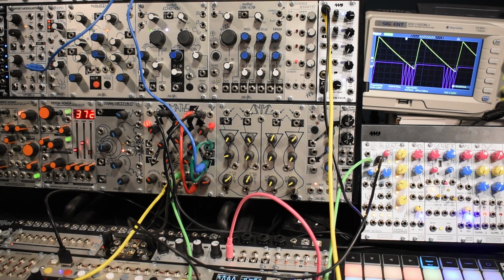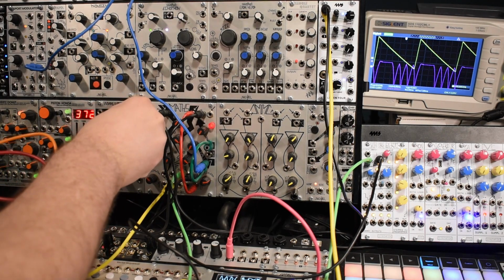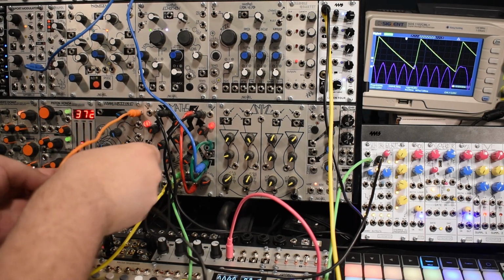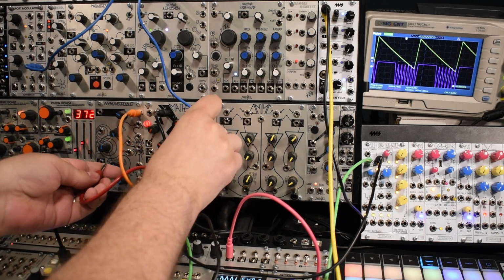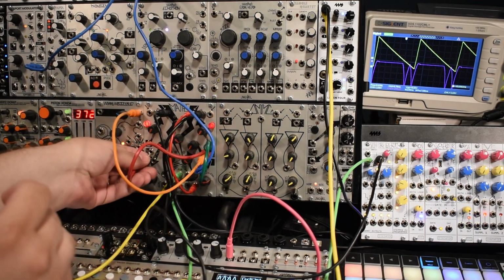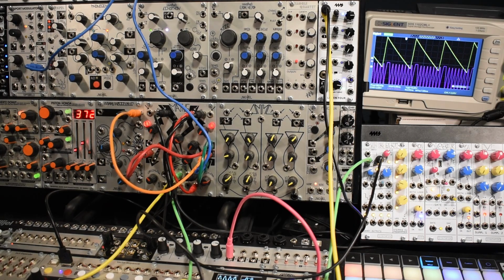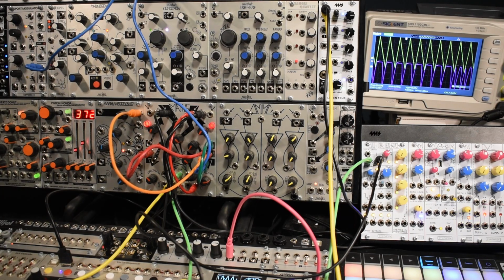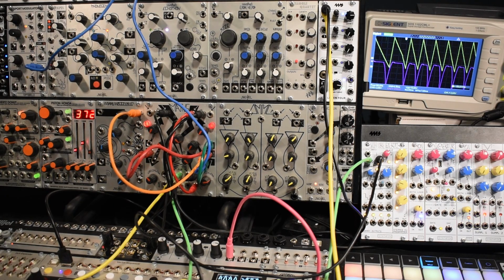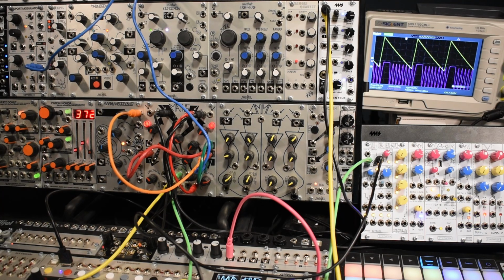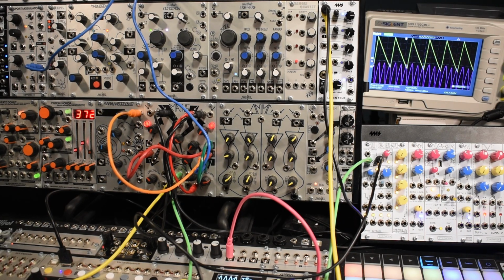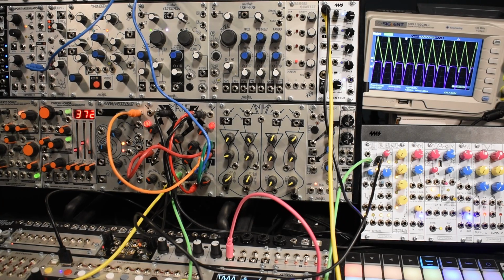Now I'll use this Woggle Bug to control the pitch on channels 1 and 4 of Maths. Sounds kinda normal, I guess.